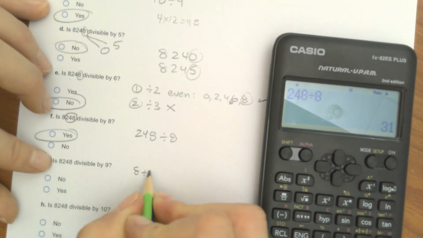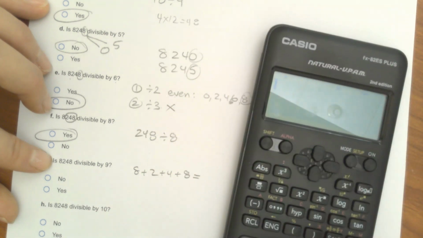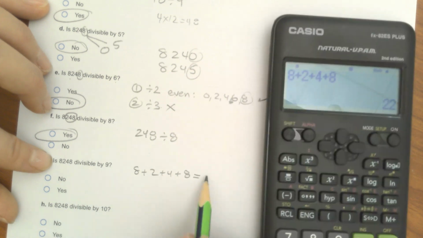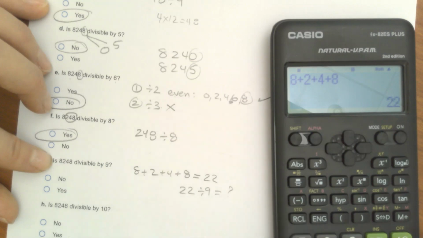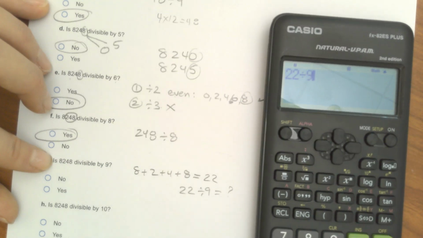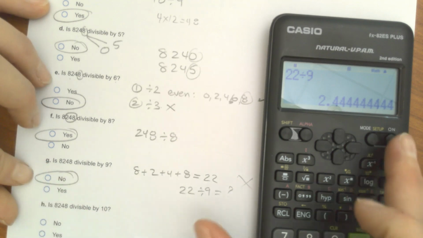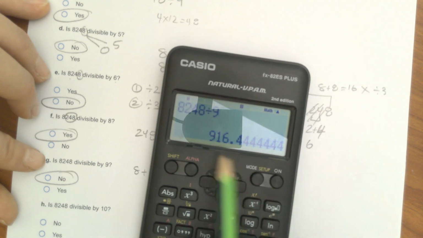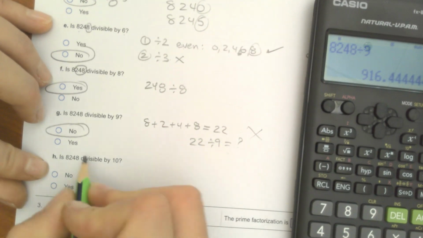So 8 plus 2 plus 4 plus 8 equals 22. And is 22 divisible by 9? Let's check. Nope, it's not. So it's not divisible by 9. And you can check. You can go 8248 divided by 9. Nope, it's a decimal.